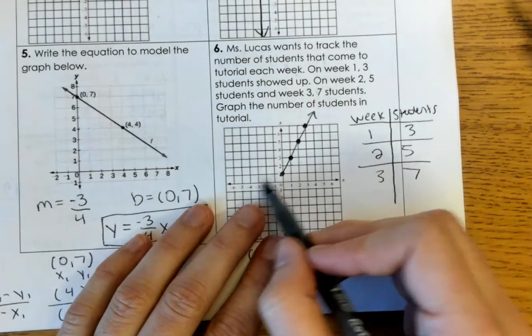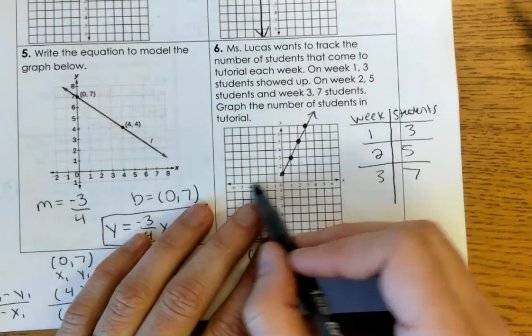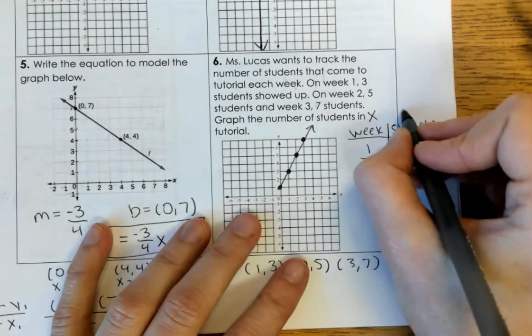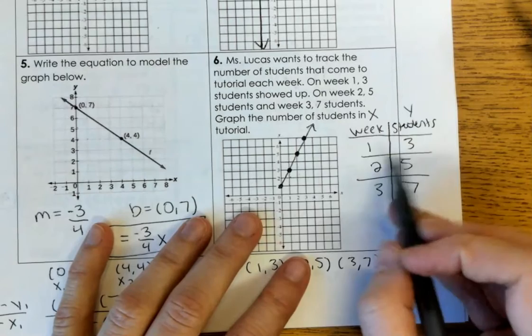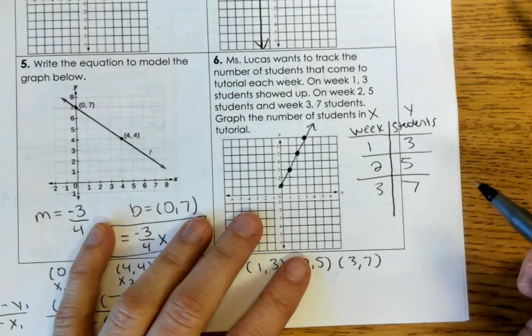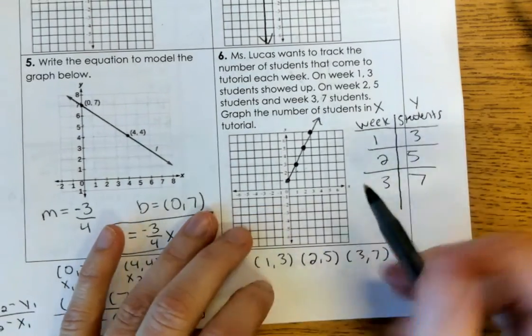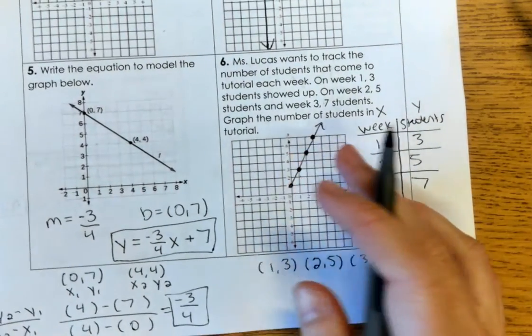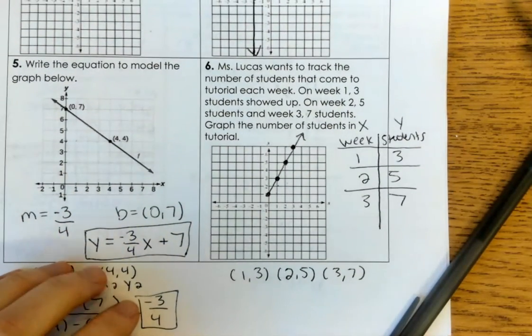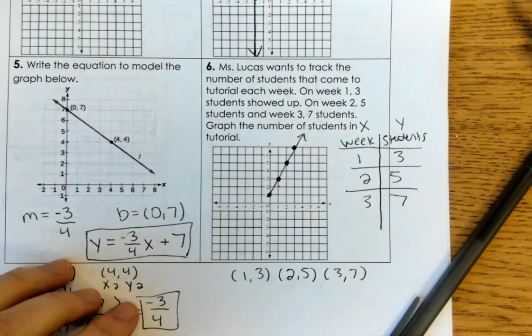I can't go beyond this x-axis because I can't have negative weeks. Look, my x is representing the weeks and my y is representing the students. I can't have negative weeks and I can't have negative students. So it's only going to be on the positive side in quadrant 1. All right, that's it. Let me know if you have any questions on graphing linear equations or linear inequalities.